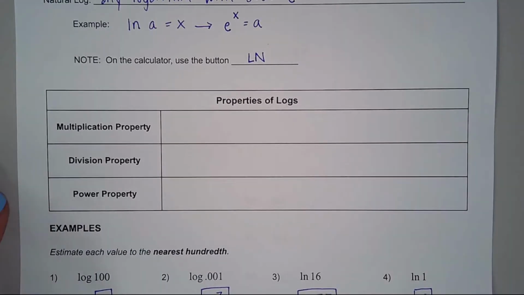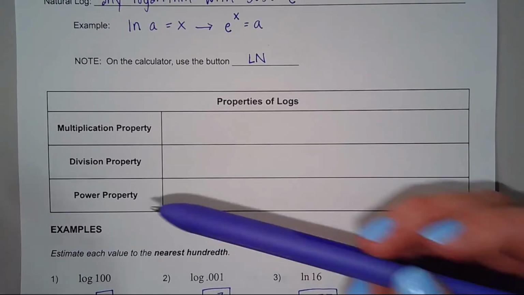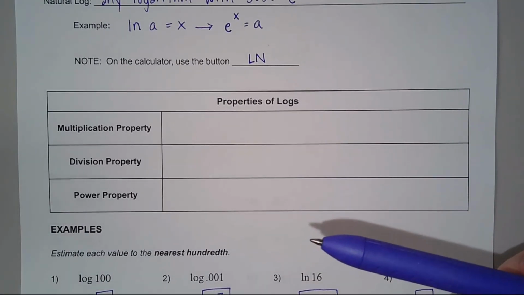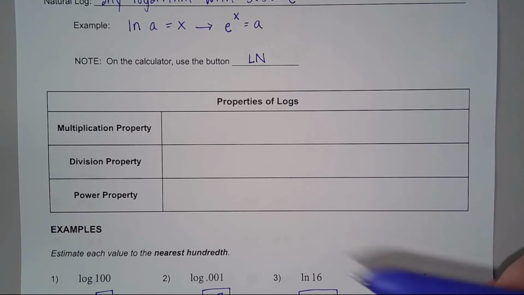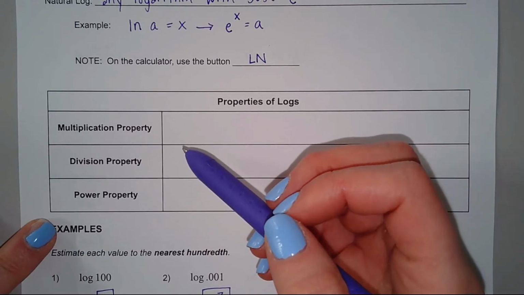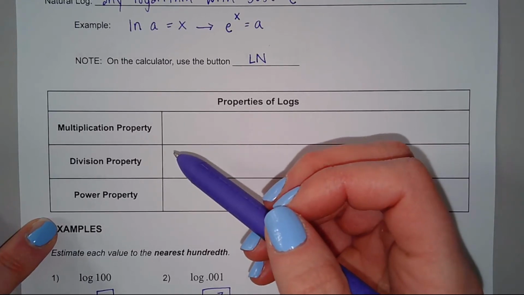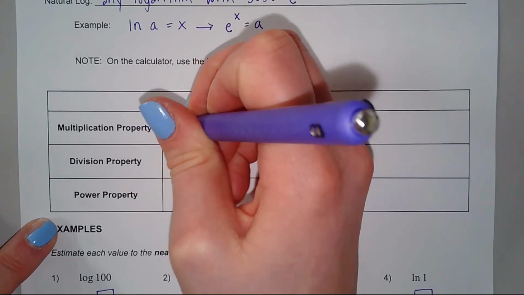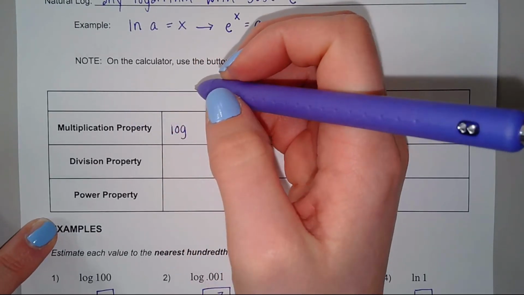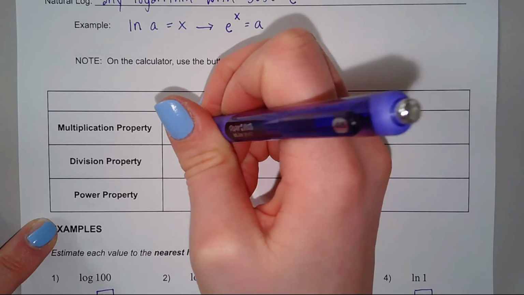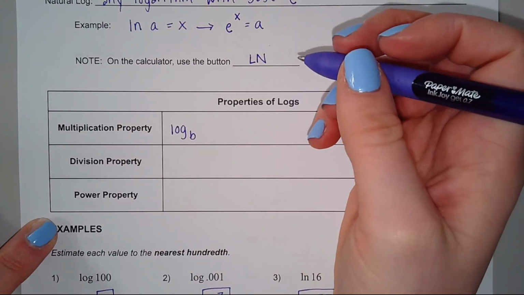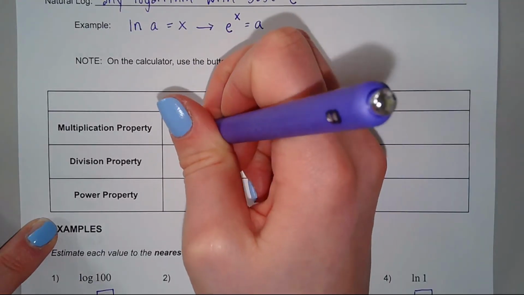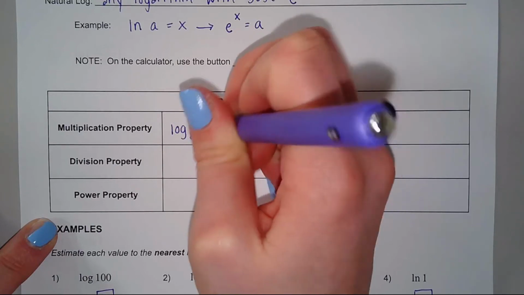These 3 properties are going to help us as we simplify logarithms and as we start to solve equations that have logarithms. So the first property is our multiplication property. This relates multiplication to addition. We're going to define this in symbols, but then we'll take a look at some examples. So let's say we have a log with some base of b, and we're taking the log of 2 things that we're multiplying, x times y.